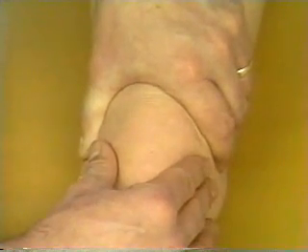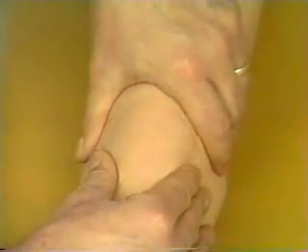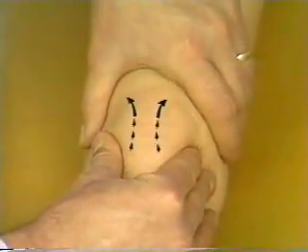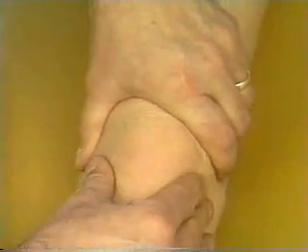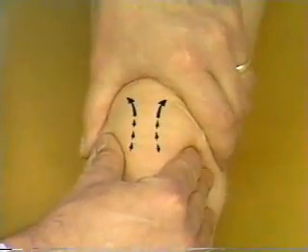Conversely, if pressure is applied to both the medial and the lateral aspects of the knee, while relaxing the pressure on the suprapatellar pouch region, the fluid wave can be appreciated by the examiner's hand as fluid is pushed back into the region of the suprapatellar pouch.